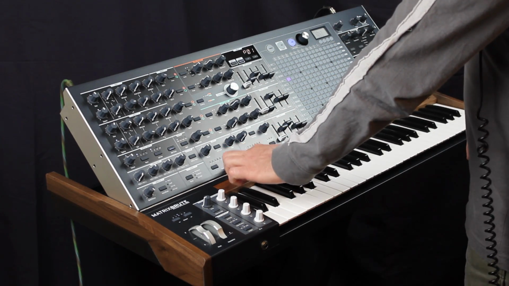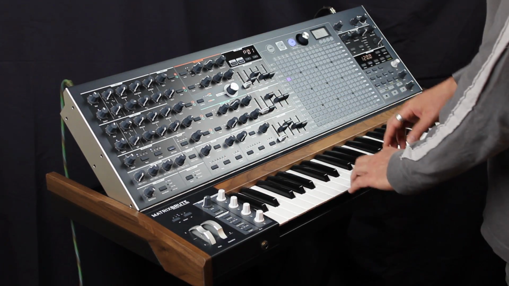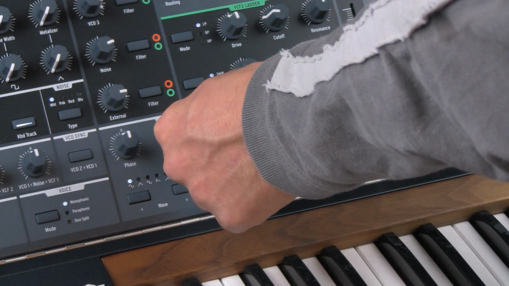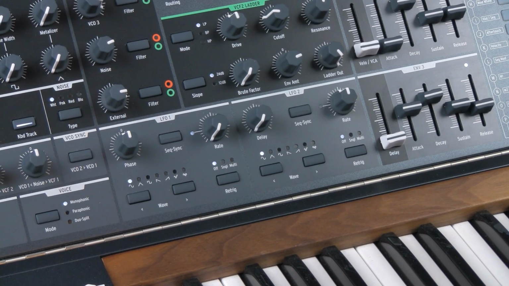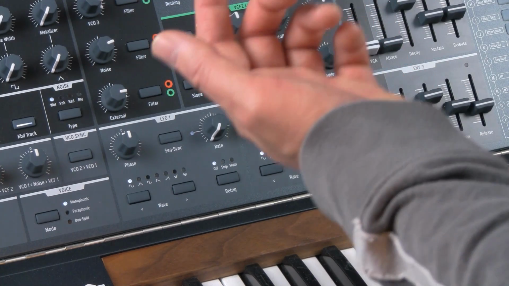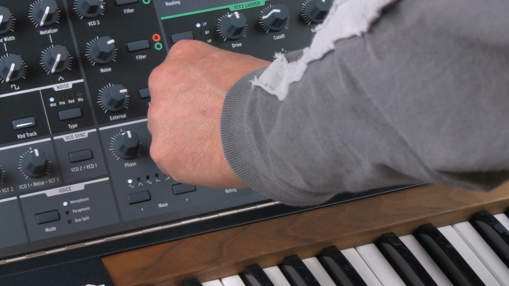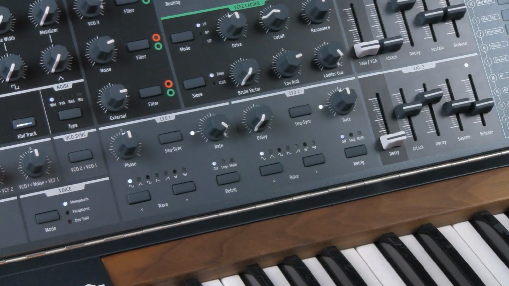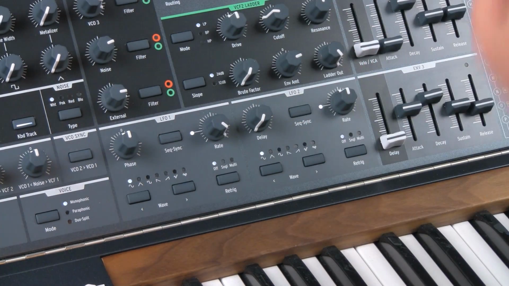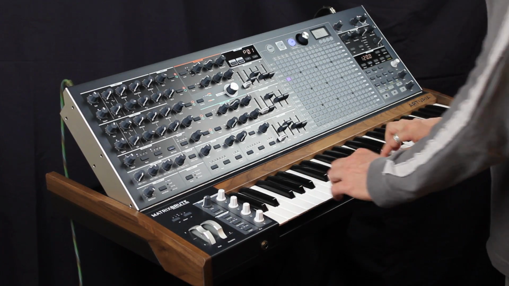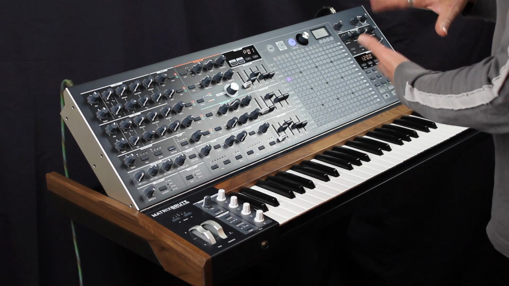The next thing we should talk about is rate here. As you can tell, it's very, very slow. And you'll notice here at the other end, it starts to make a buzzing noise. And you know what happens when it makes a buzzing noise? It has reached audio range. And that is a desirable thing.